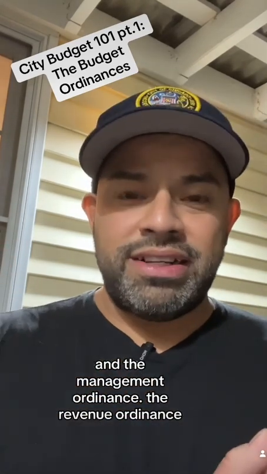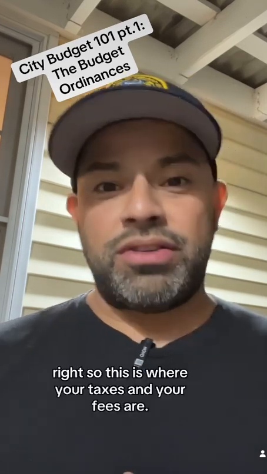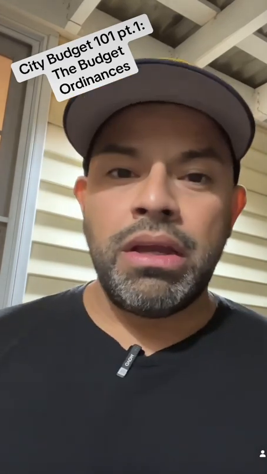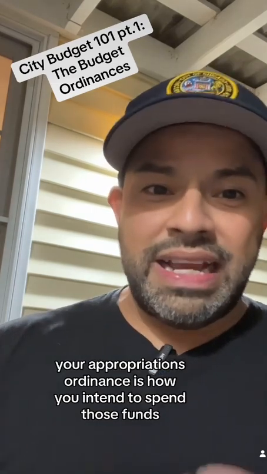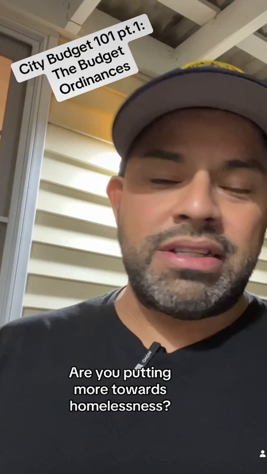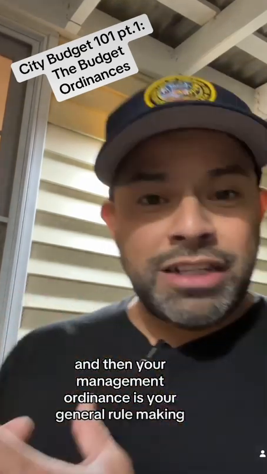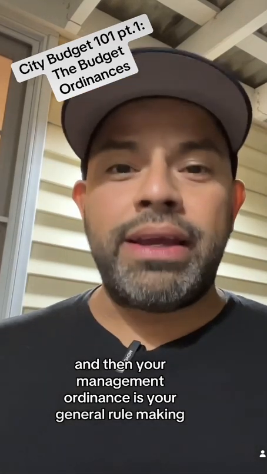The revenue ordinance talks about how much money a city or municipality is going to collect, right? So this is where your taxes and your fees are. Your appropriations ordinance is how you intend to spend those funds. Are you putting more towards homelessness? Are you putting more towards certain programs? That's your appropriations ordinance. And then your management ordinance is your general rulemaking, right?